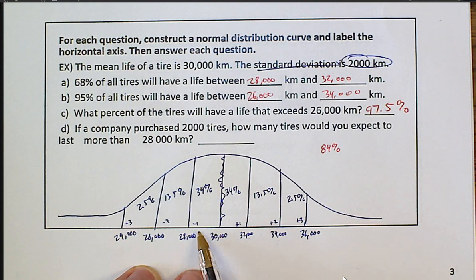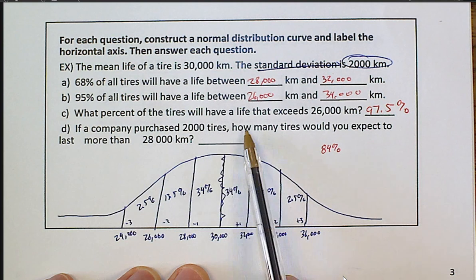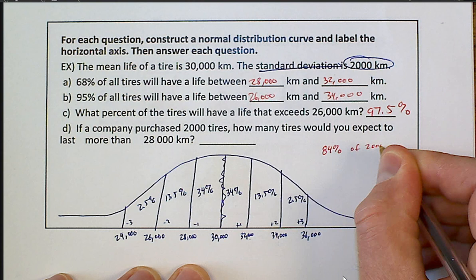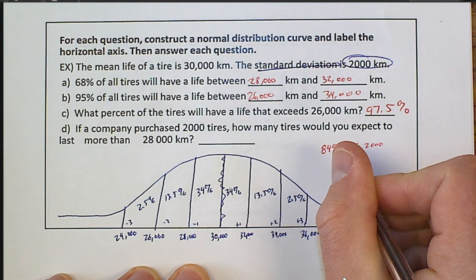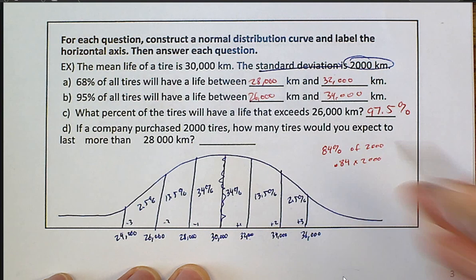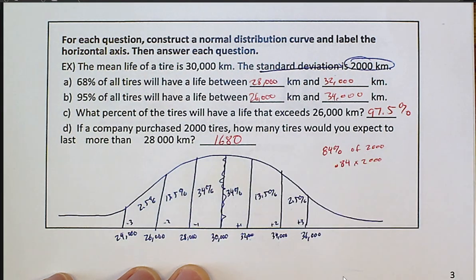So how do we figure out, because it doesn't say the percentage here, it says how many tires. So we take 84% of 2,000. How do we do that? Well, we change 84% to a decimal, and we just multiply it by 2,000. So 0.84 times 2,000, and we get 1,680. That should be our answer.